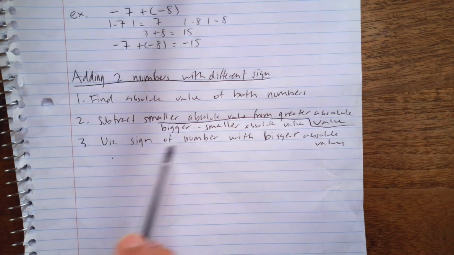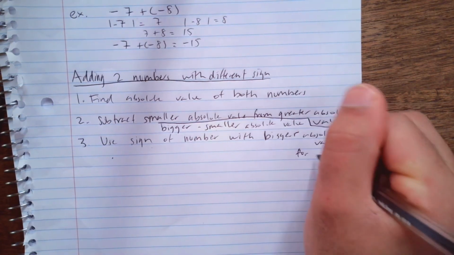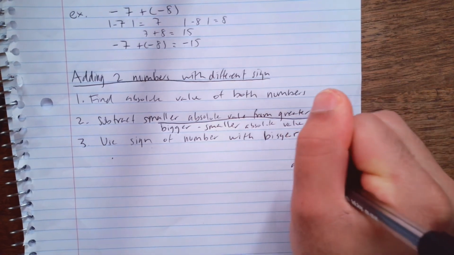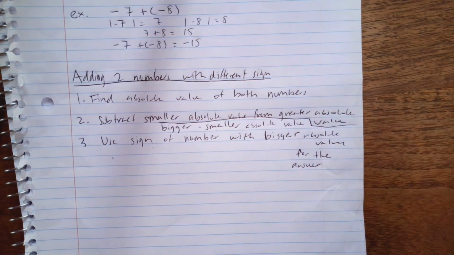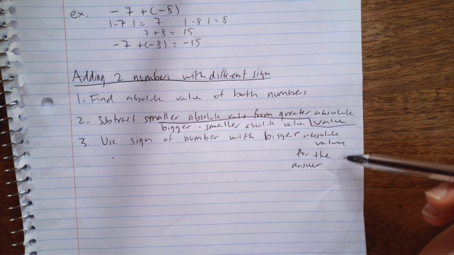And then we're going to use the sign of the number with the bigger absolute value for the answer. That's important. It's the number with the bigger absolute value, not the bigger number.